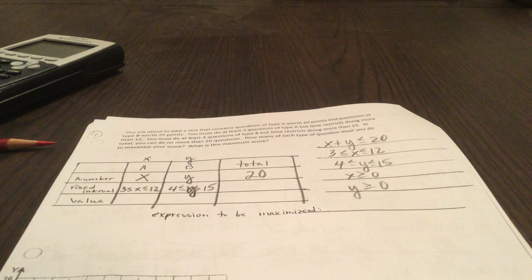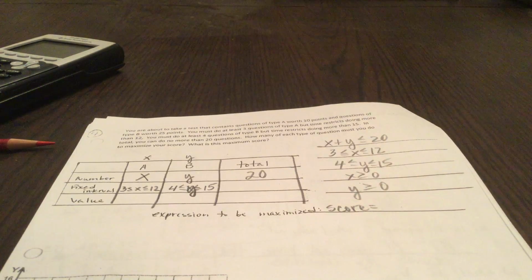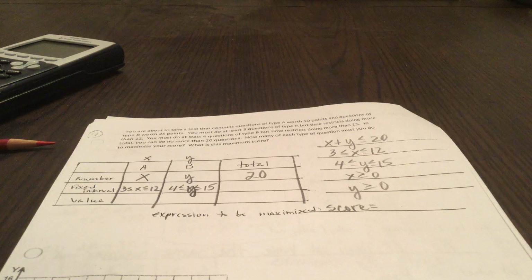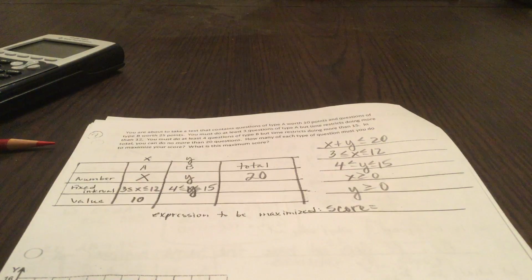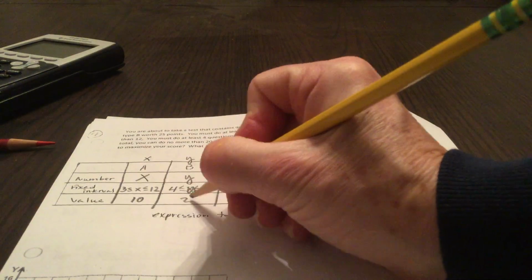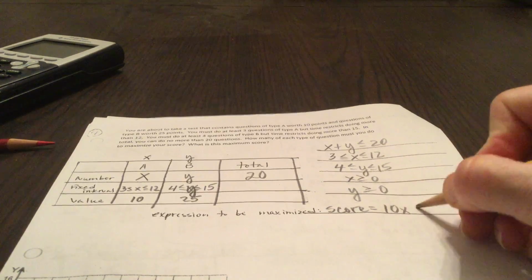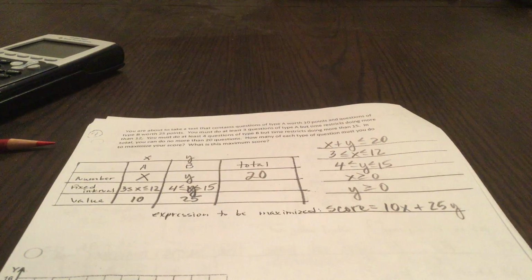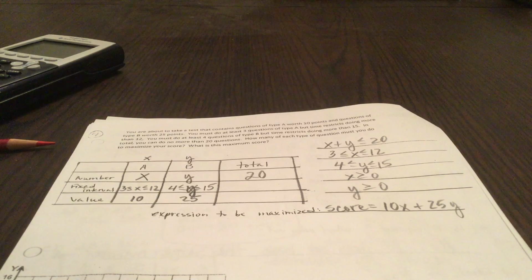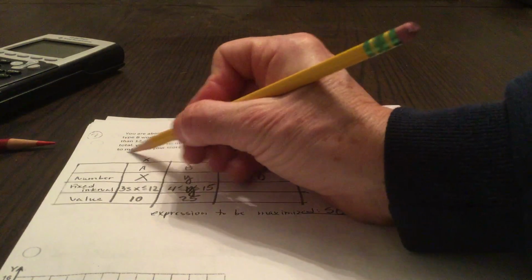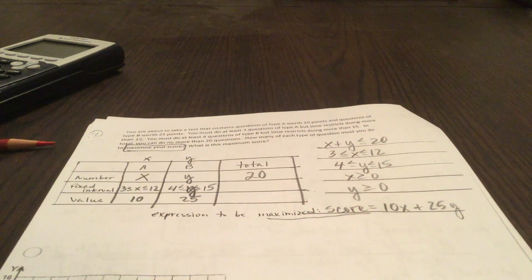Now, what am I maximizing? My score. And how do I calculate my score? Well, it says questions of type A have a value of 10, and questions of type B have a value of 25. So I get 10 points for every X and 25 points for every Y. That is how I will calculate my score. Maximize score.